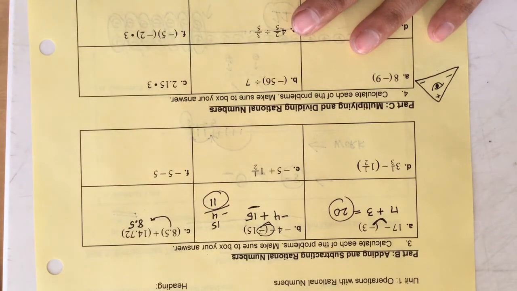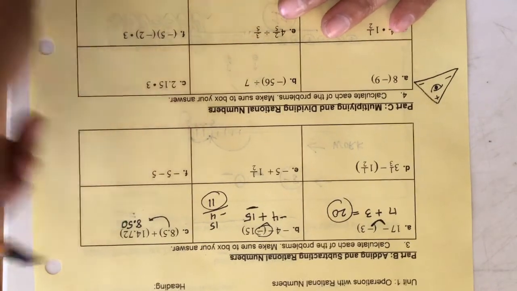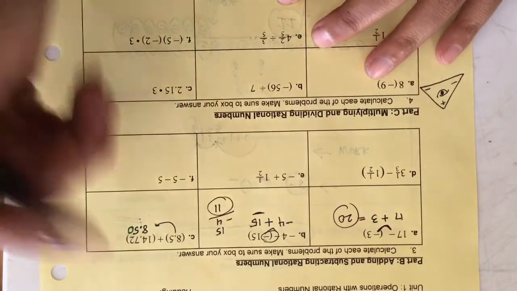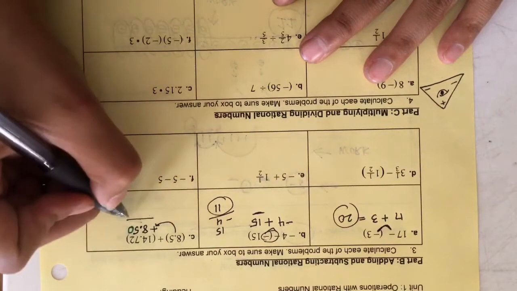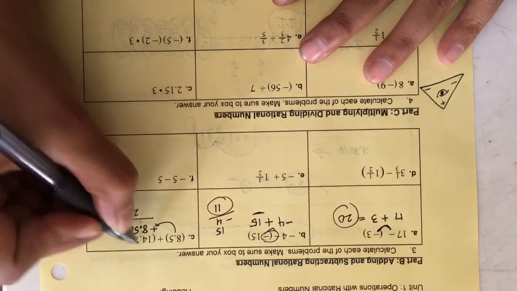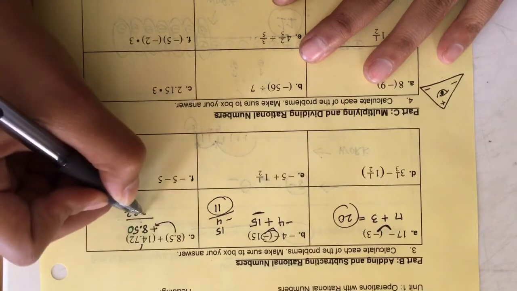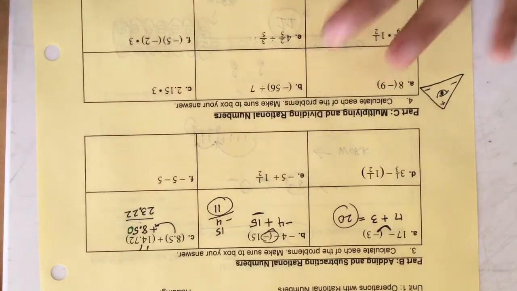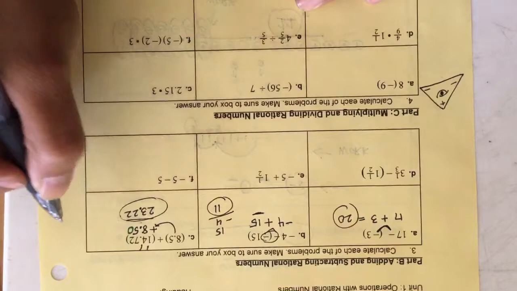And we will need a placeholder, which means there's nothing here. So we need to put that 0 there so we don't just scoot the 8.5 over. Now, same sign means we add. So 2 plus 0 is 2. 7 plus 5 is 12. 4 plus 1 is 5. Plus 8 is 13. And that's 2. So that's 23.22. And since they're both positive, it stays positive.